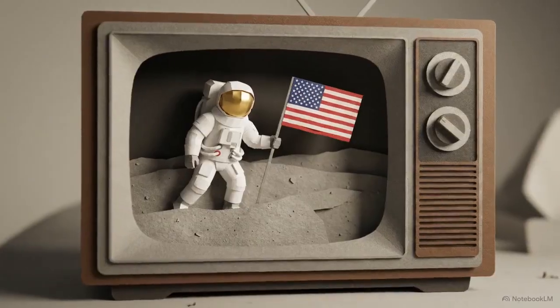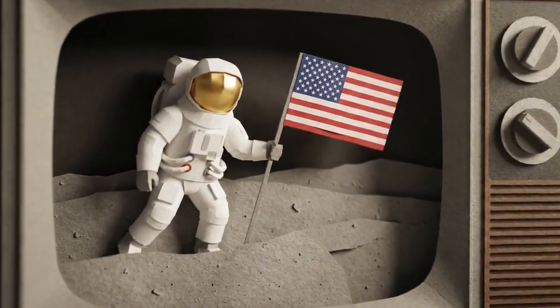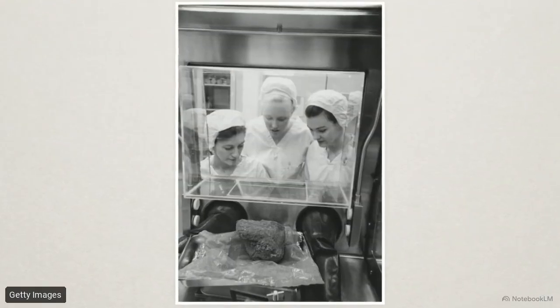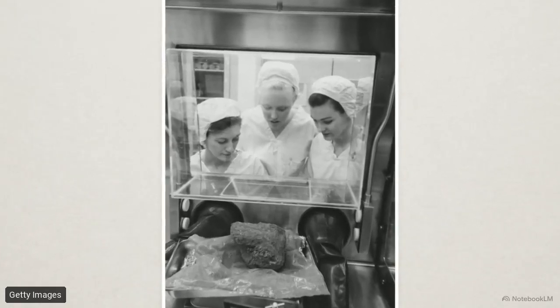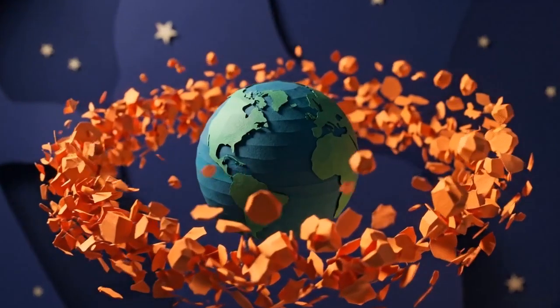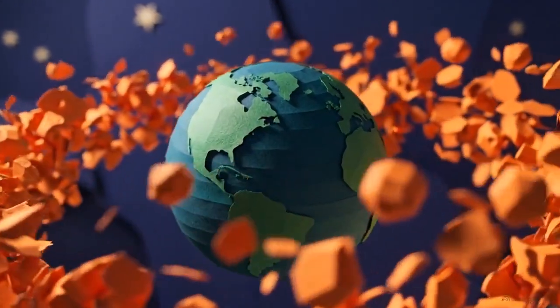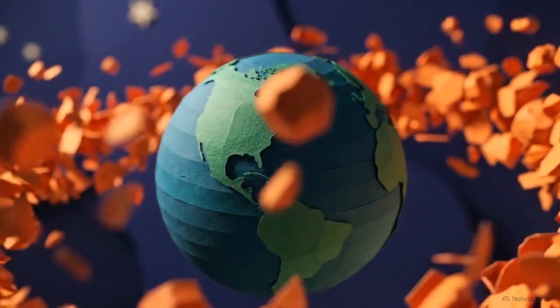You might think the story of the 1969 moon landing ended with a flag planted in the dirt, but planting that flag was only the beginning of a new chain reaction. Consider the lunar rocks brought back by the astronauts. By comparing these to our own soil, scientists discovered they were made of the same materials. This provided the first real evidence that the moon was actually a piece of the Earth that had been blasted into space by a massive collision billions of years ago.